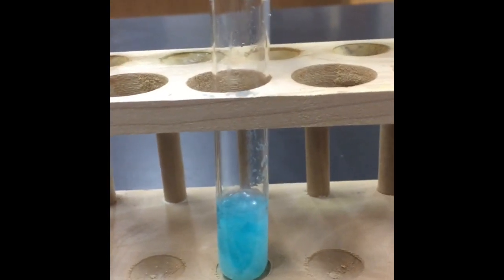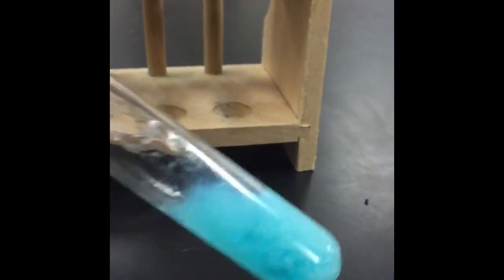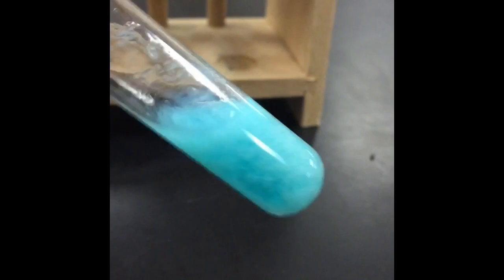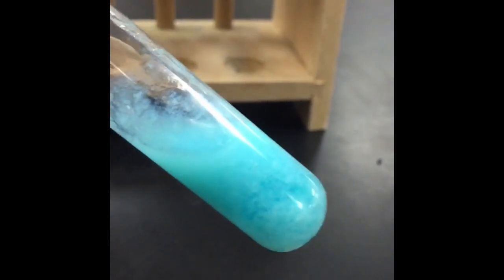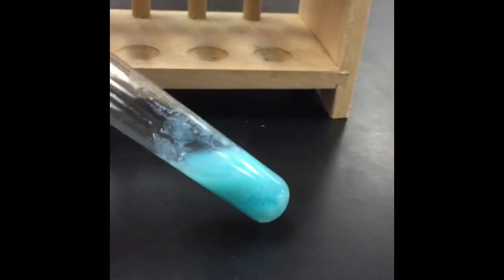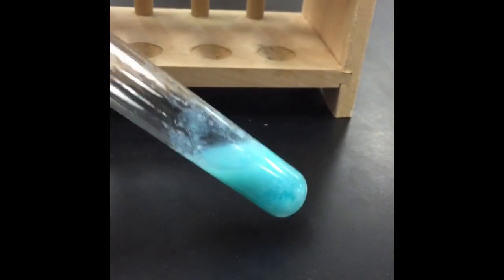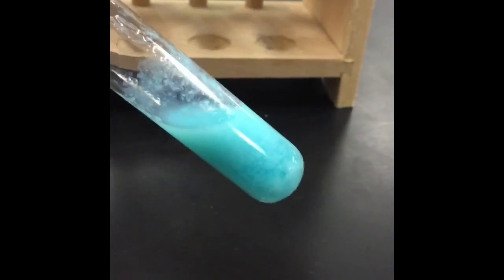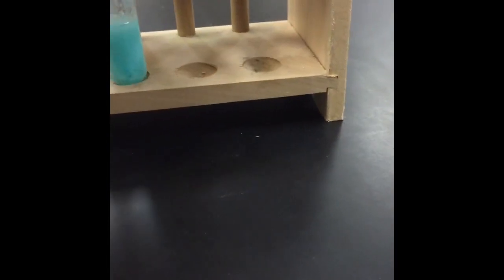Now notice the formation of a solid during this reaction. So I put together two ionic compounds and I ended up getting a solid as one of my products. Okay, so think about what type of reaction starts off with two ionic compounds, in this case copper 2 chloride and sodium phosphate, and forms a solid product at the end.